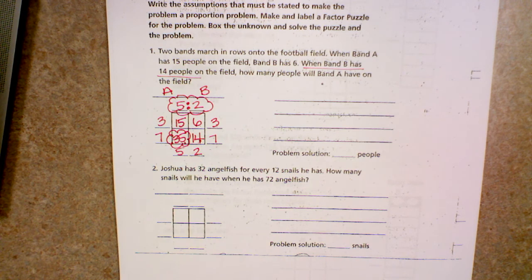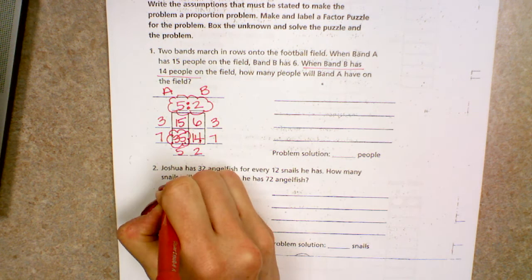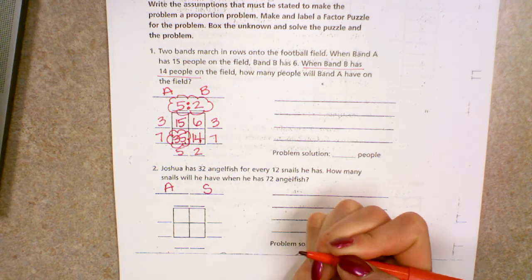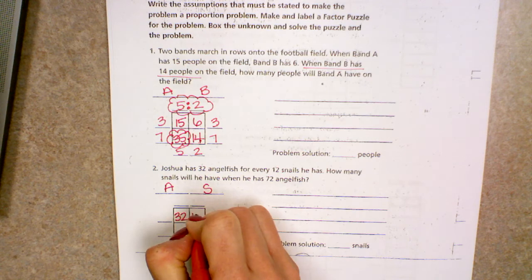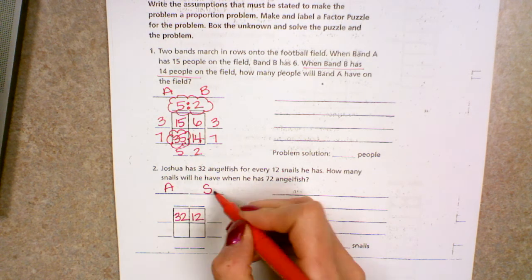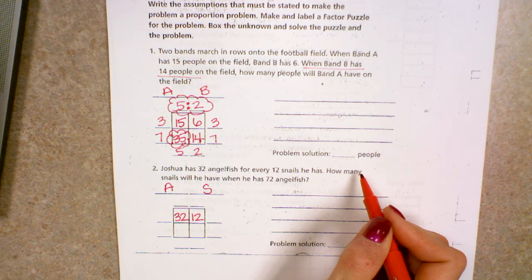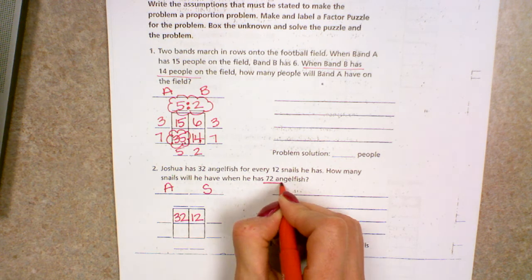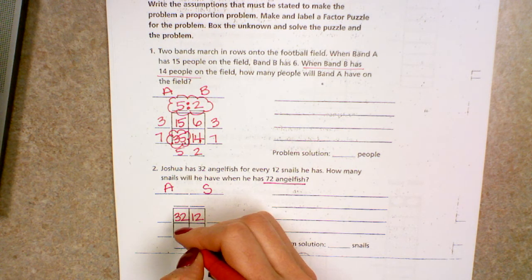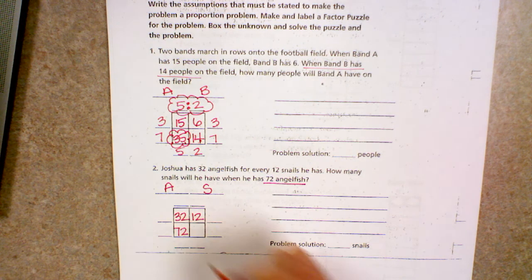Now, next one, we have Joshua has 32 angelfish for every 12 snails he has. So I'm just going to label it A for angelfish, S for snails. Okay, now for 32 angelfish, 12 snails. My angelfish are on this side, my snails are on this side. How many snails will he have when he has 72 angelfish? Now, because it's angelfish, it needs to be on my angelfish side. So I'm going to put 72 right here.